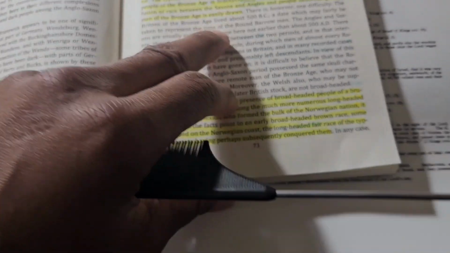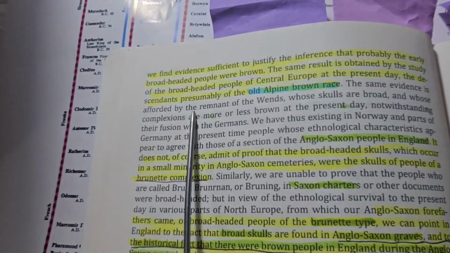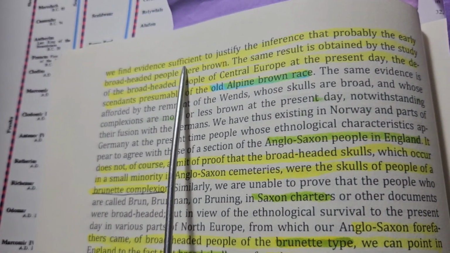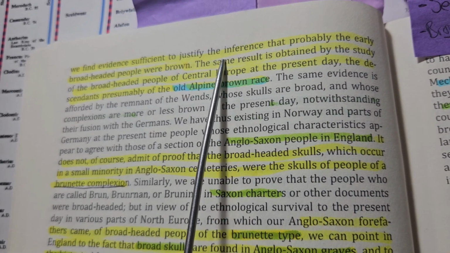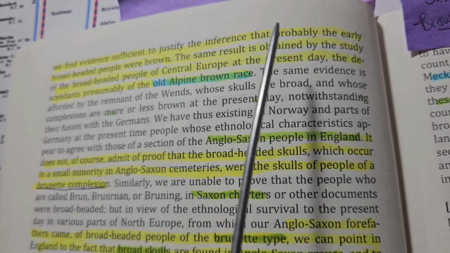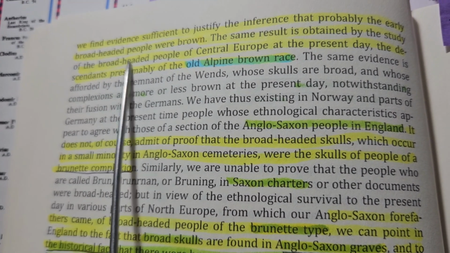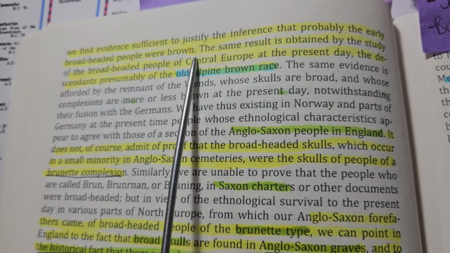In any case, we find evidence sufficient to justify the inference that probably the early broad-headed people were brown.